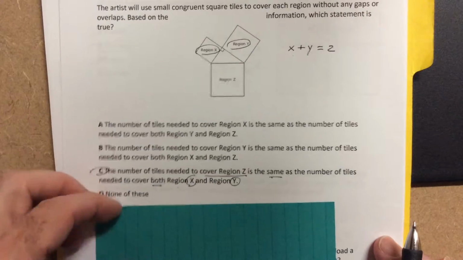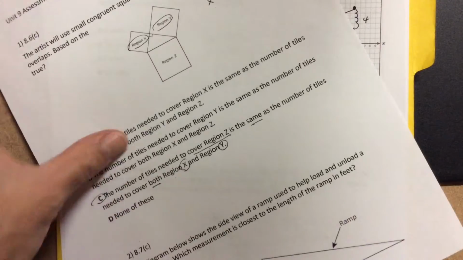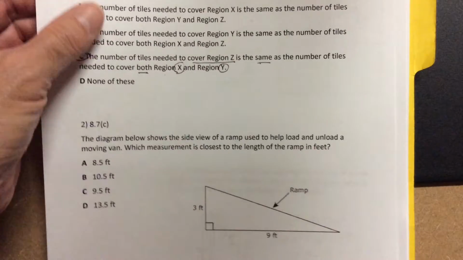Only one missed. Number two, nobody missed. No one missed number two. High five.